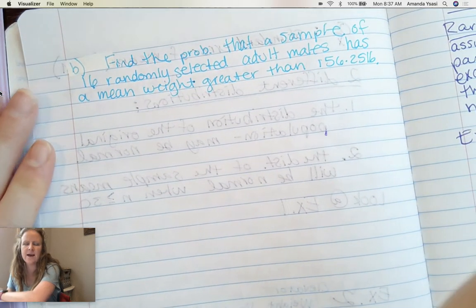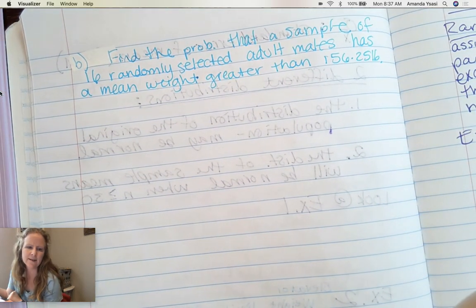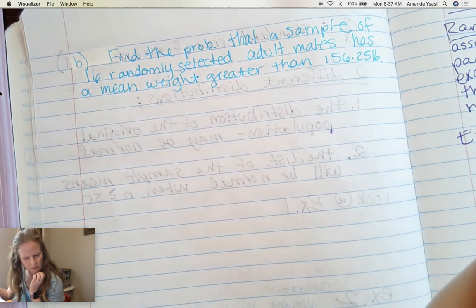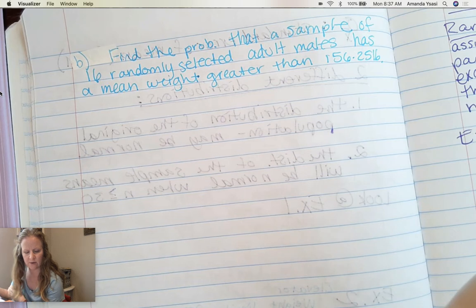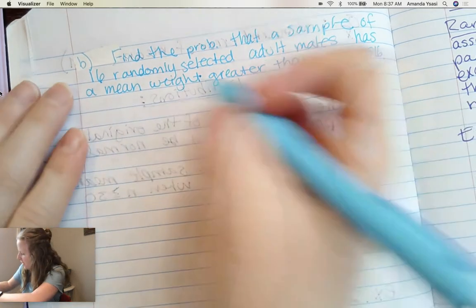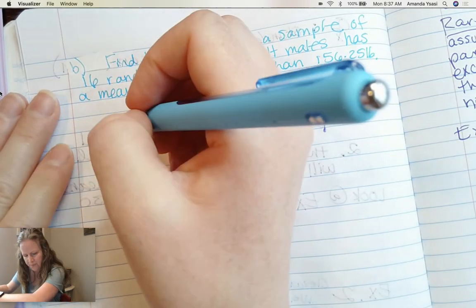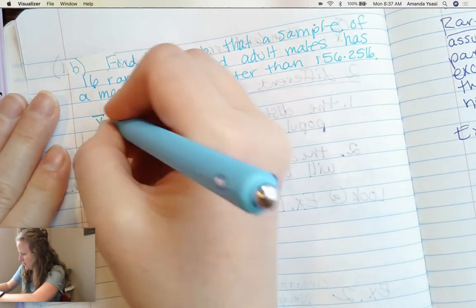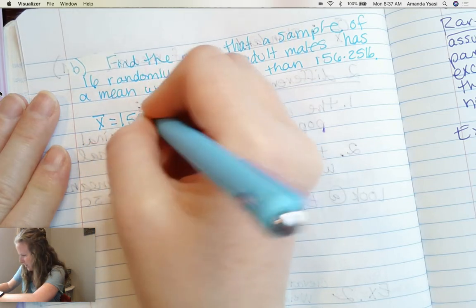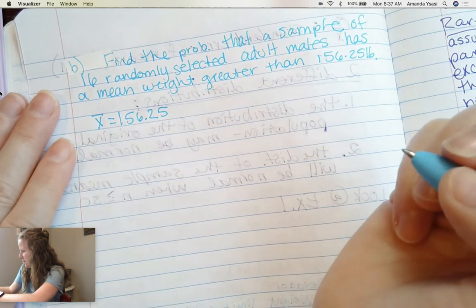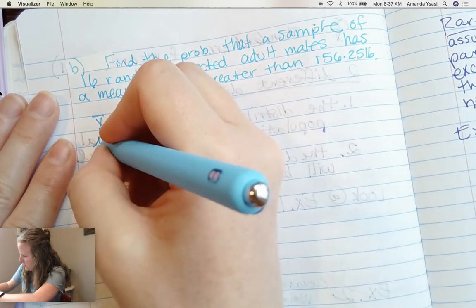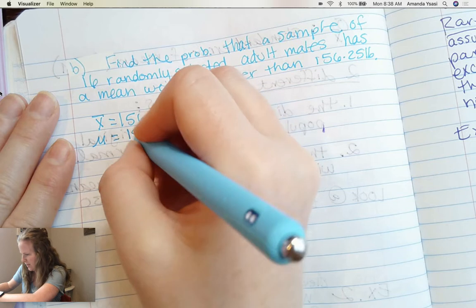So that means that the total weight is exceeding the threshold. And you have 16 adult males in there. Okay, so the things that we have: the x bar is 156.25. The mu of the population is 182.9.